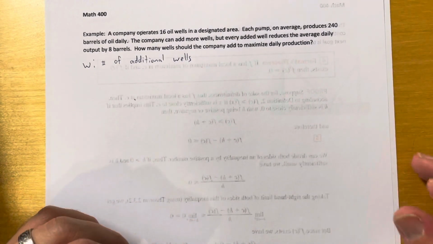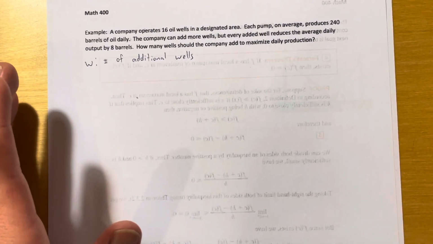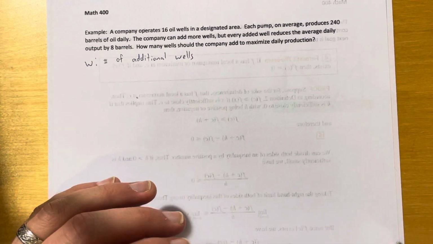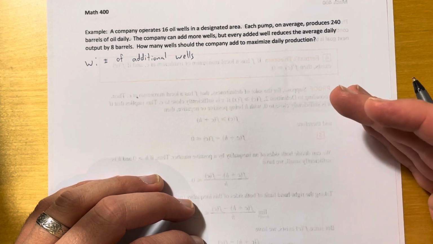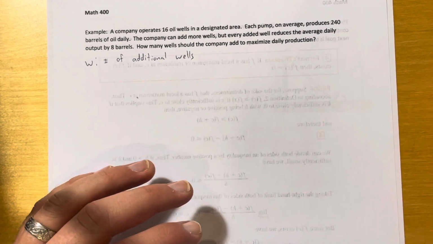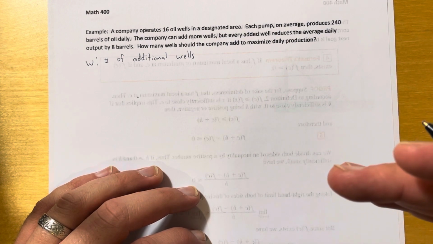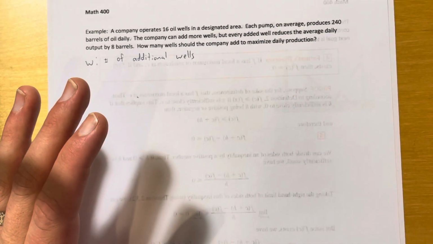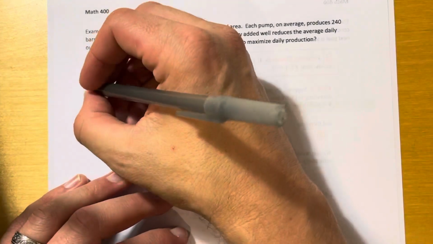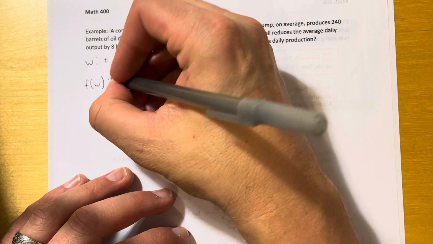All right, so now what I want to do is try to come up with a function that we want to optimize. And the function should represent the daily production in number of barrels that however many wells we end up with will produce. So I'm going to call that f of w. It's a function of the number of wells.